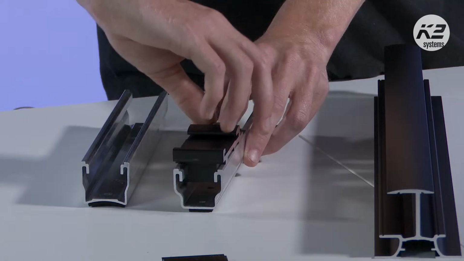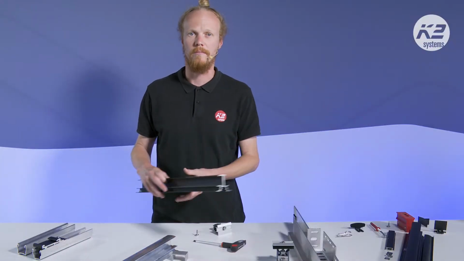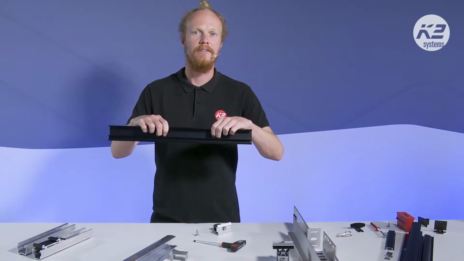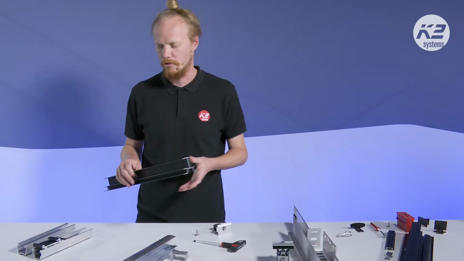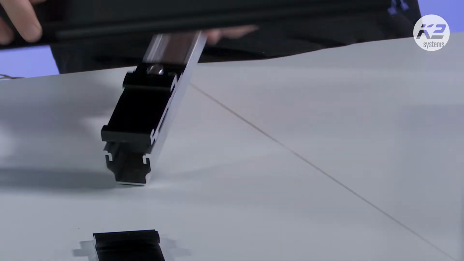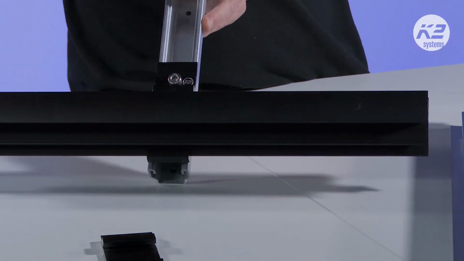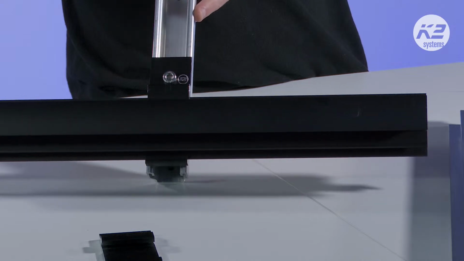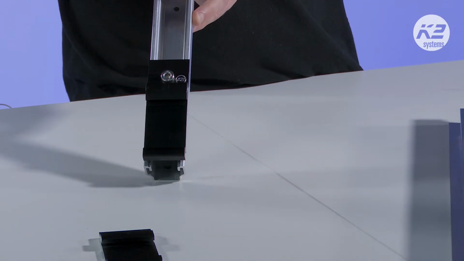And if you know a little bit about K2 products and the basic rail system, we have a slide-in function that you can do with the basic clip. It's exactly the same principle with this cross connector. And so it just slides in.